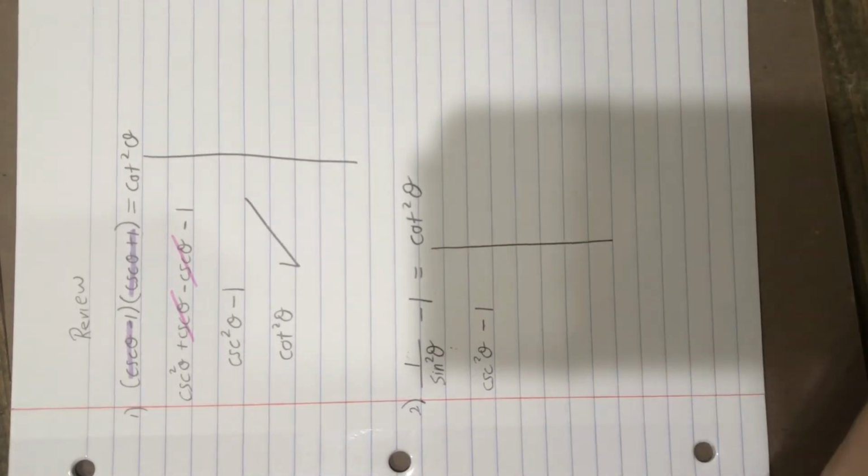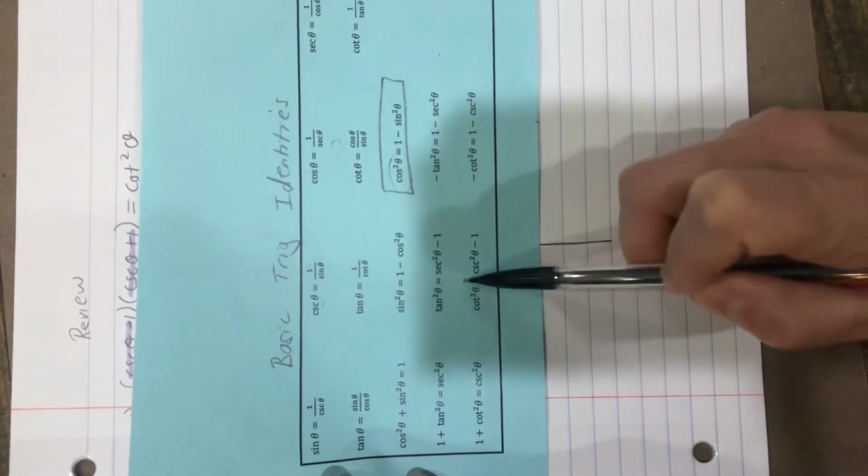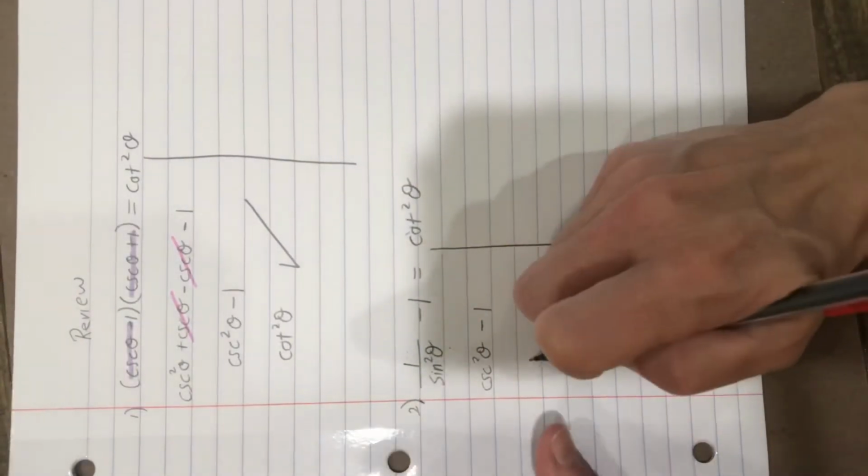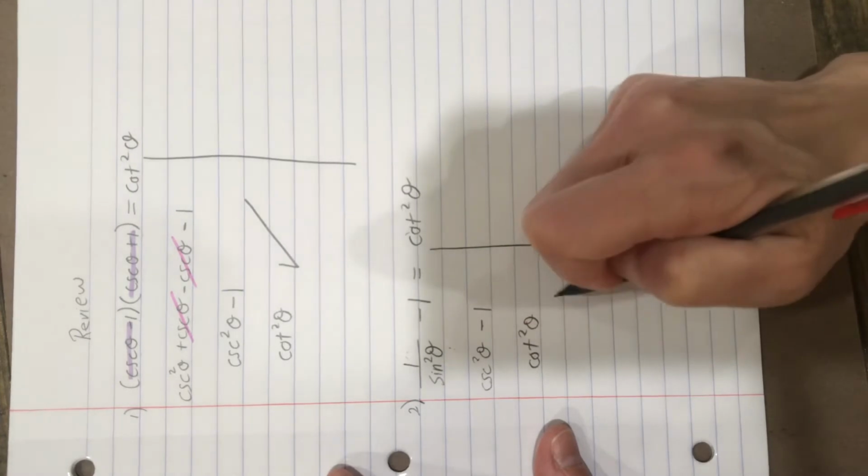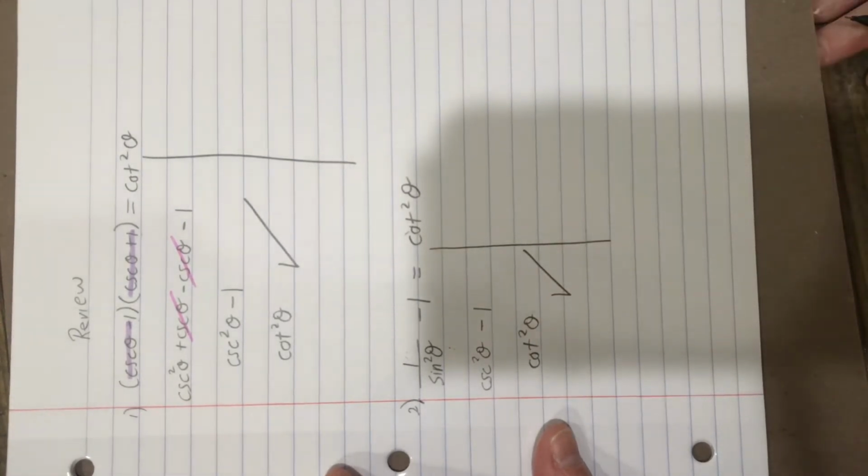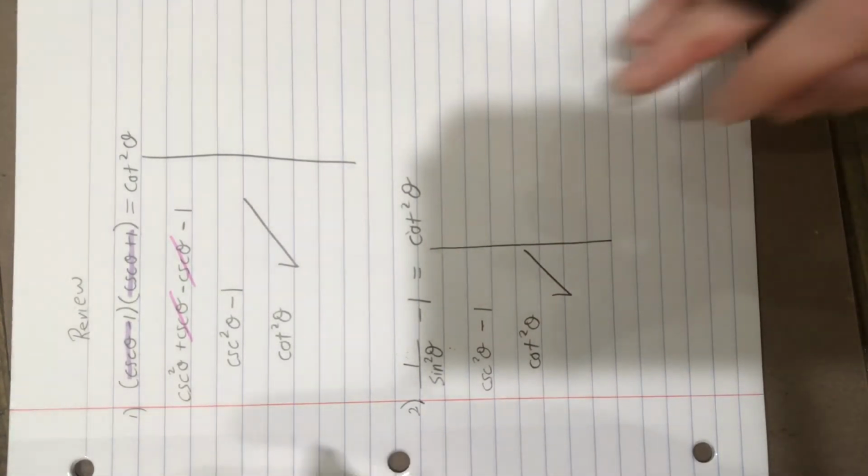And again, guys, using those Pythagorean identities, cosecant squared theta minus 1 is equivalent to cotangent squared theta, and we are verified. All right, guys? Two of our review problems.